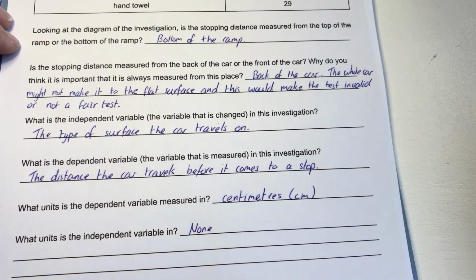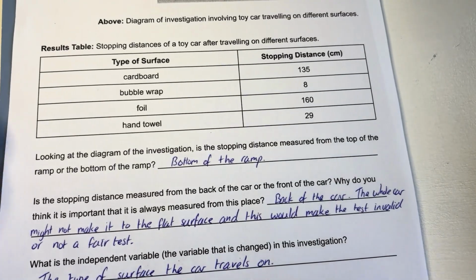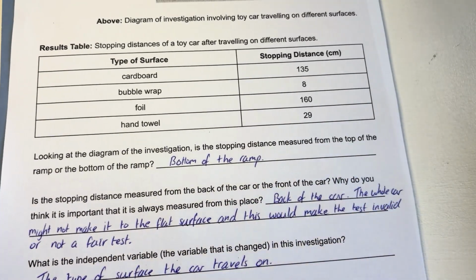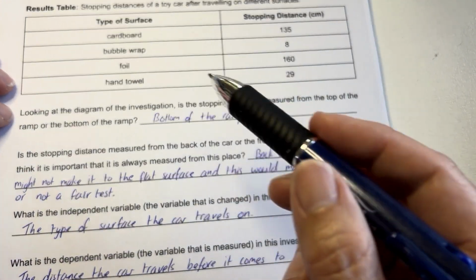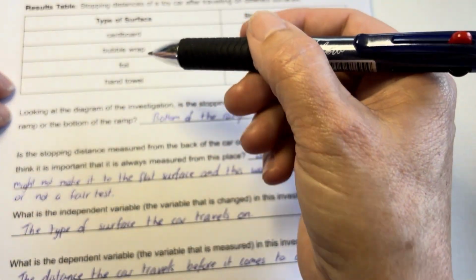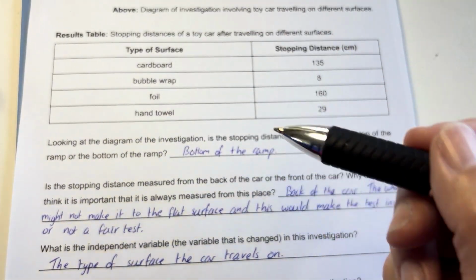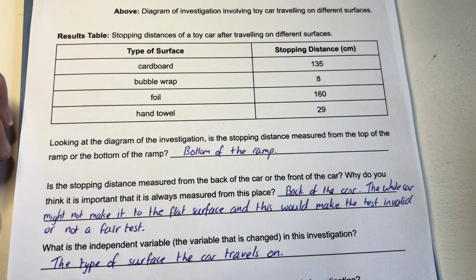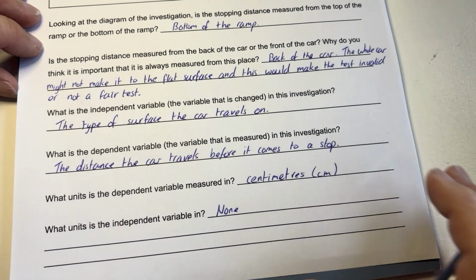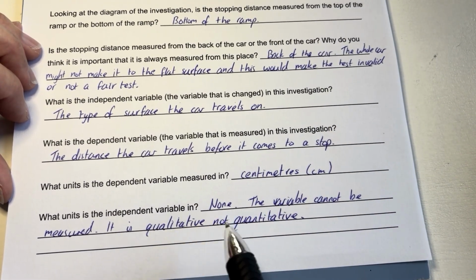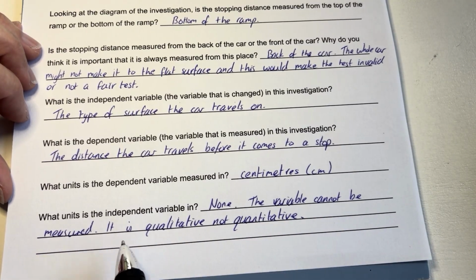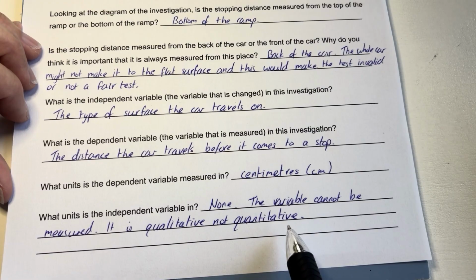It is also a bit of a clue as to what sort of graph you would put this data in. If you don't have something that is quantitative, that could be measured, and you have categories like cardboard, bubble wrap, foil, that's a big clue that you should use a column graph for your data. So I've provided more information for that last question. I've said none. The variable cannot be measured. It is qualitative, not quantitative. So again, that tells us that we're going to need a column graph to represent that data.